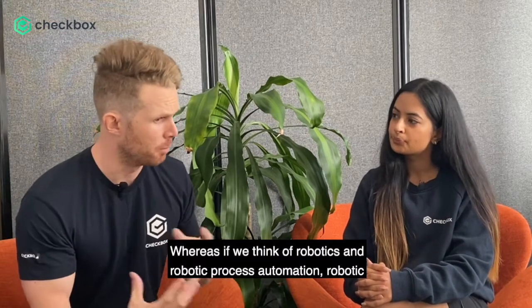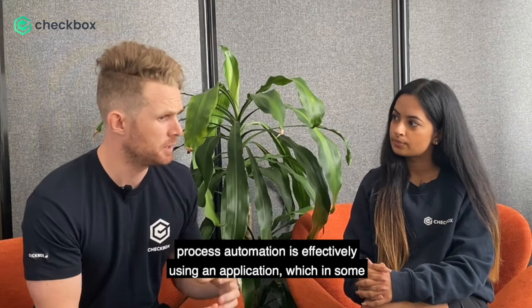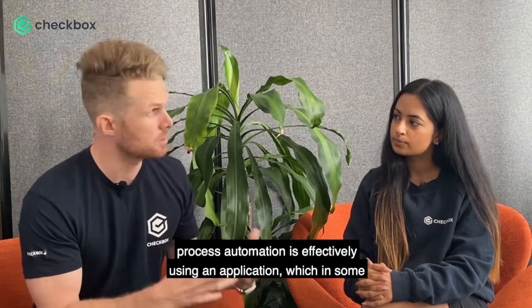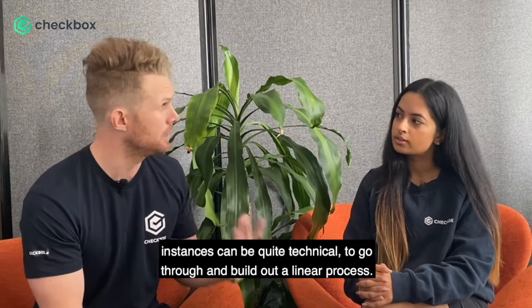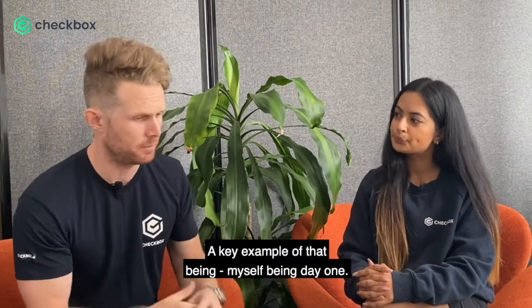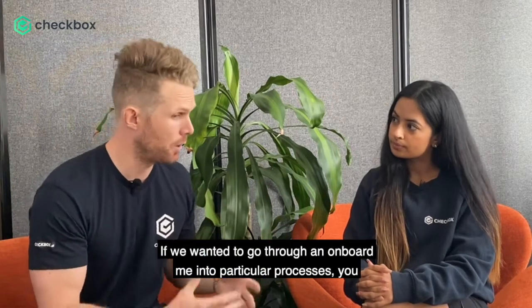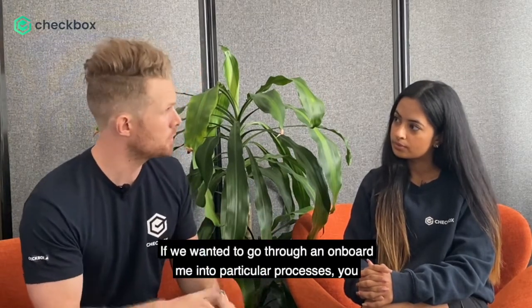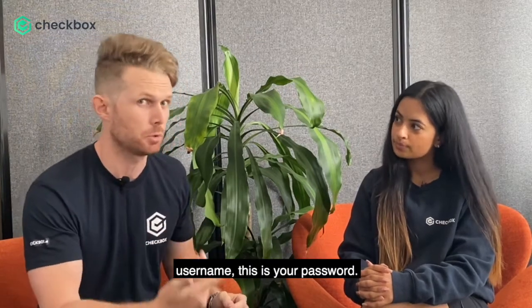Whereas if we think of robotic process automation, it is effectively using an application, which in some instances can be quite technical, to go through and build out a linear process. A key example of that being myself on day one. If we wanted to onboard me into particular processes, you would say, Matthew, you need to log into the application. This is your username, this is your password.